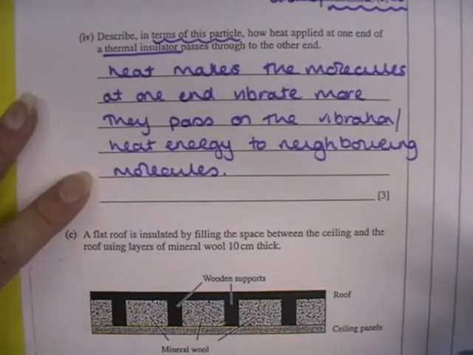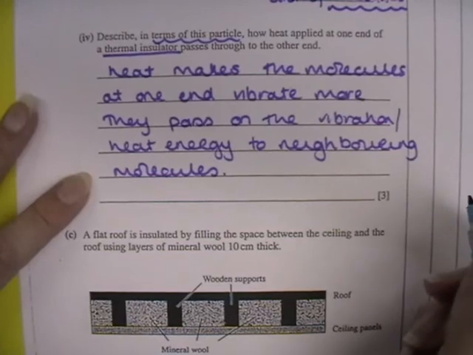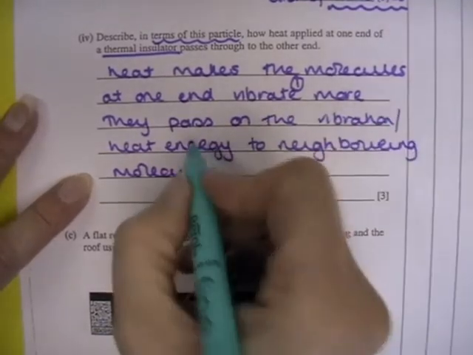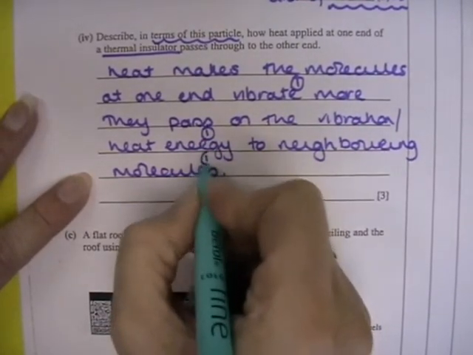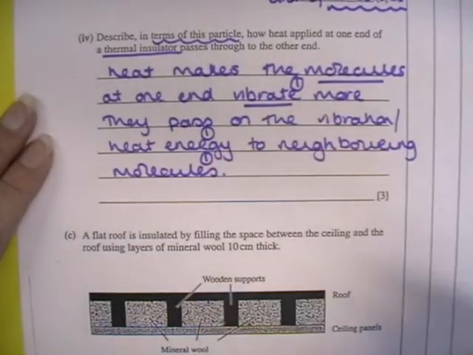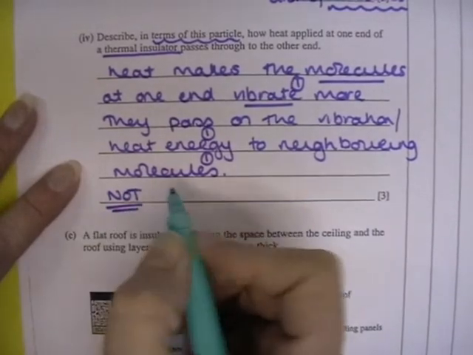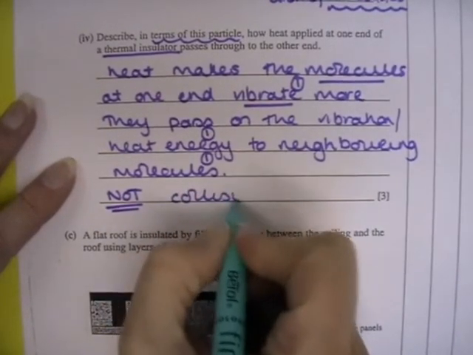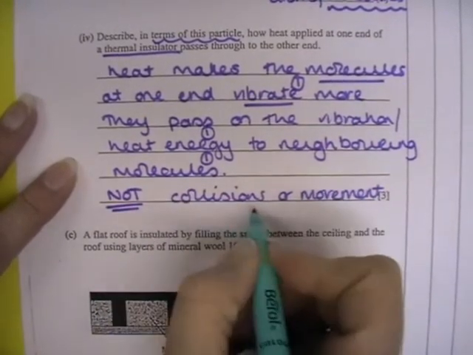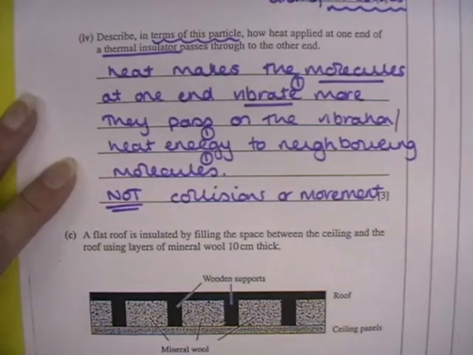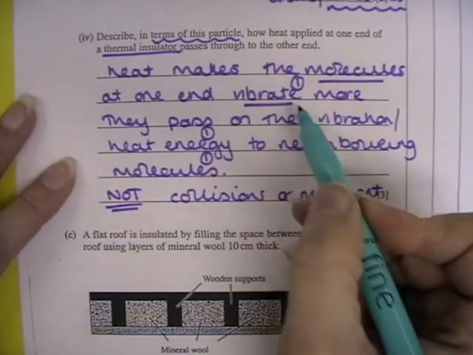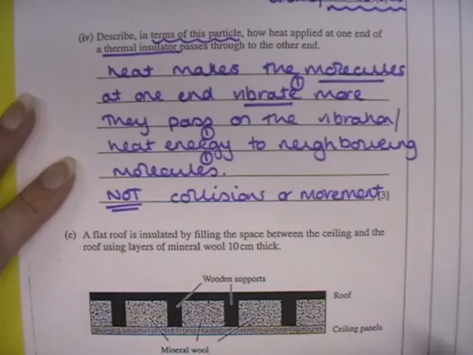So in this case, again, 3 marks. So we're talking about heat makes the molecules at one end vibrate more, and they pass on the vibration or heat energy to neighbouring molecules. In this case, you must refer to molecules and vibration, not, absolutely not, collisions or movement. The terms collision and movement belong with the conductors. When we're talking about insulators, we're referring to molecules and vibrations. Those are the key terms that you must identify.